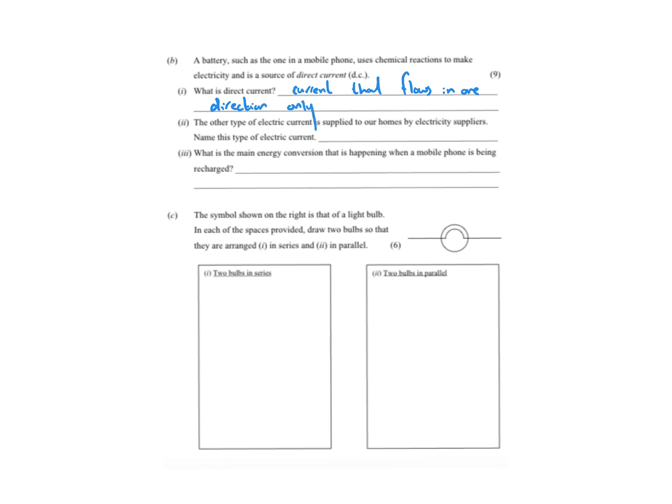If it could go in both directions, that would be alternating current. So that would have been 3 marks right there. The other type of electric current is supplied to our homes by electricity suppliers. Name this type of electric current. Well, we've actually just mentioned that there. That's alternating current. And again, that would be 3 marks there.